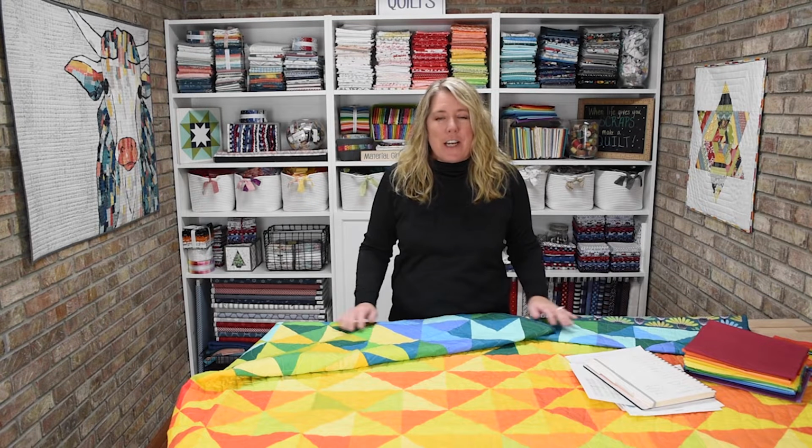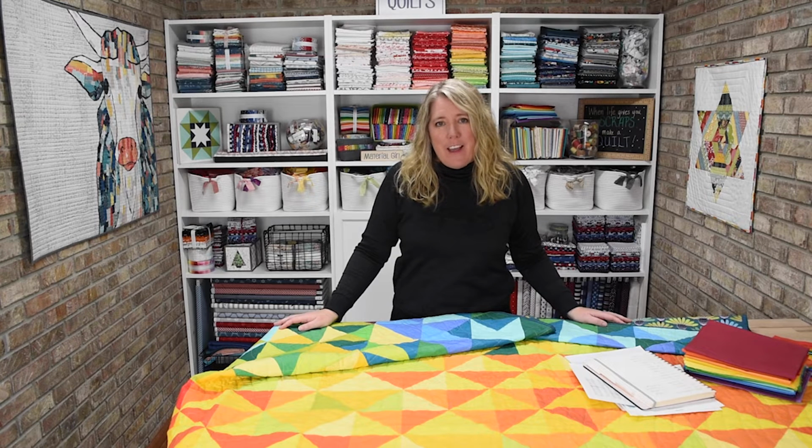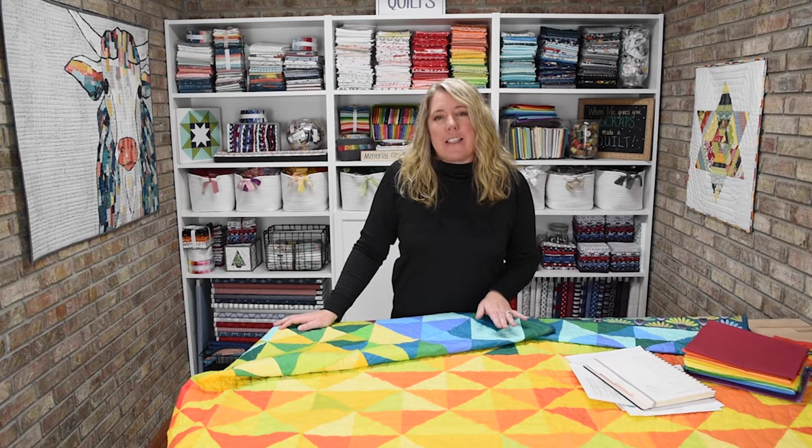Hi there, I'm Amanda Castor with Material Girl Quilts, and today I'm here to share with you how to make a temperature quilt. If you aren't familiar with these, a temperature quilt is essentially a quilt that tracks the temperature for a certain location through an entire year.